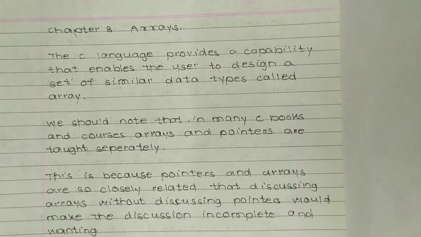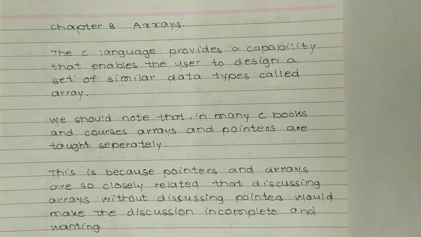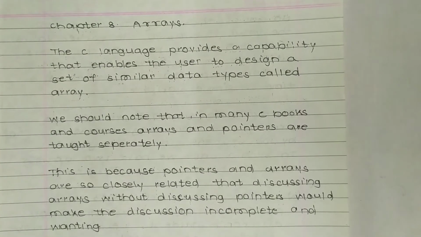Chapter 8: Arrays. The C language provides a capability that enables the user to design a set of similar data types called array. This array is a data type like integer and characters. So, array is also a data type.